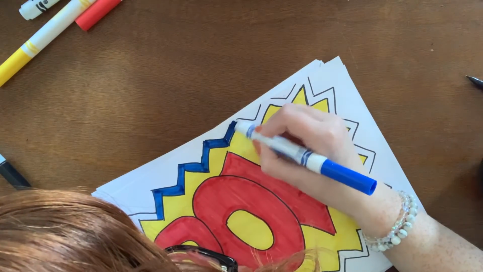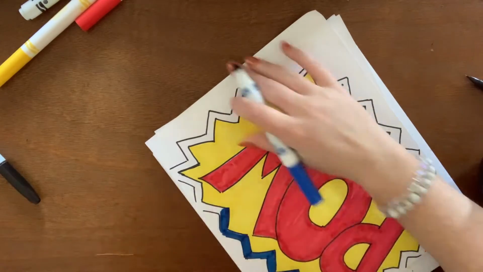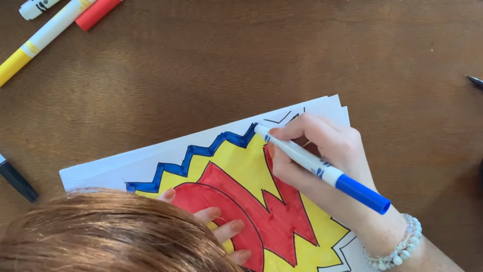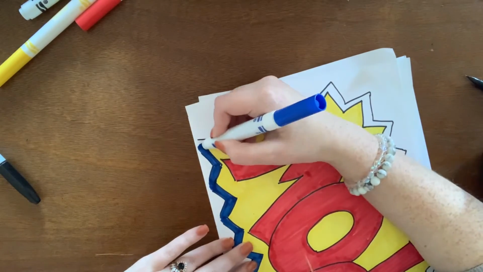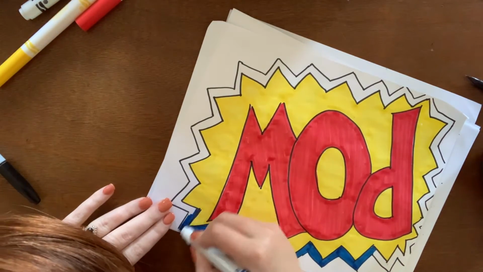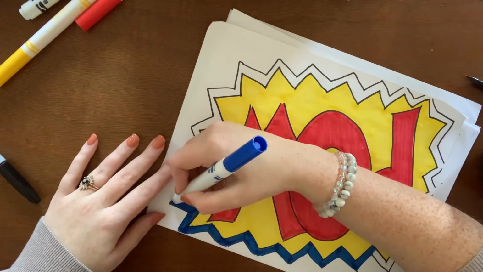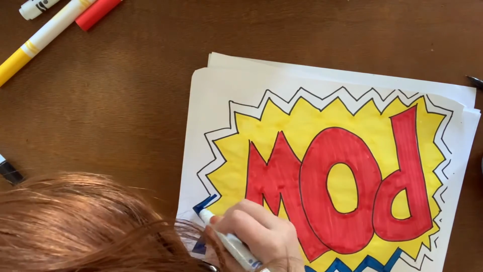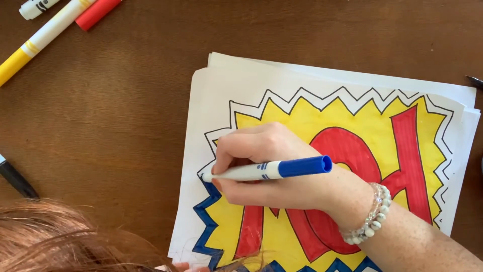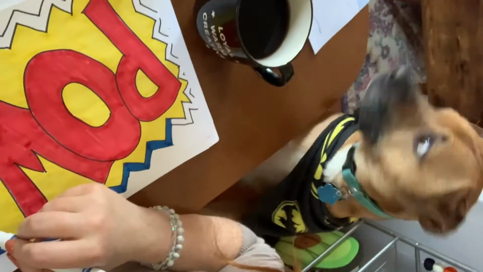And again, just rotating my paper as I go, making it as easy as possible for myself. Why not? I'm excited to see what words you guys choose for your onomatopoeia.